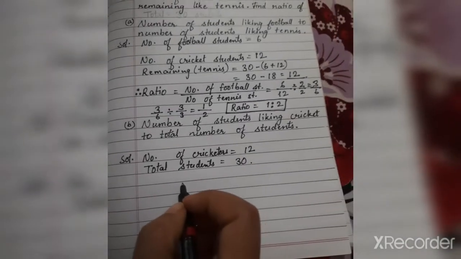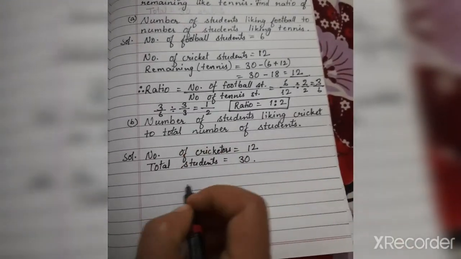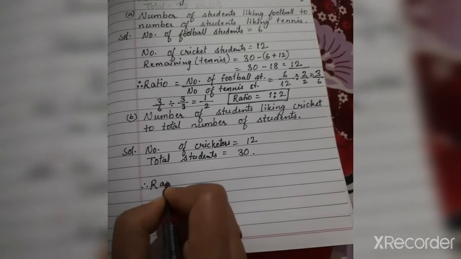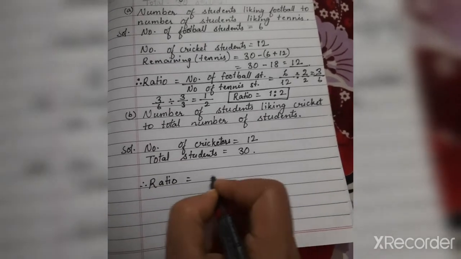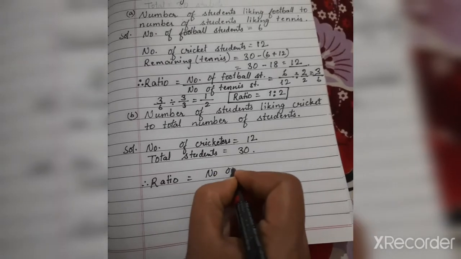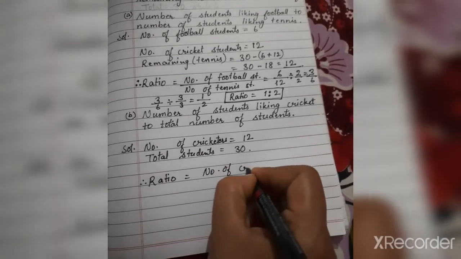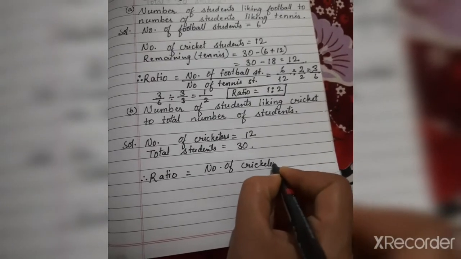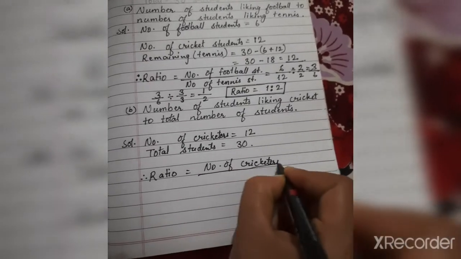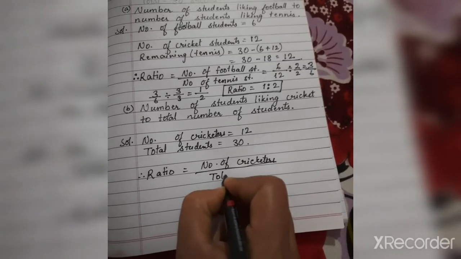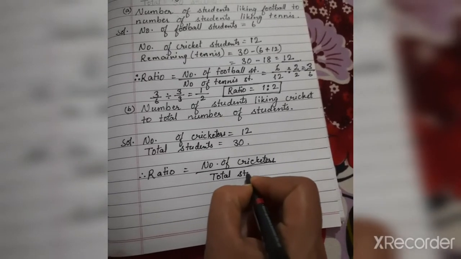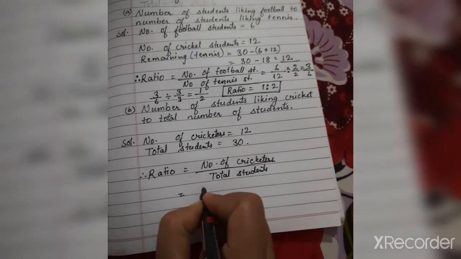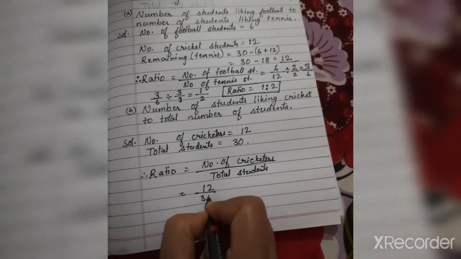Now you have to find the ratio of number of students liking cricket to total. So write down, therefore ratio is equal to number of cricketers upon total students, that is equal to 12 upon 30.